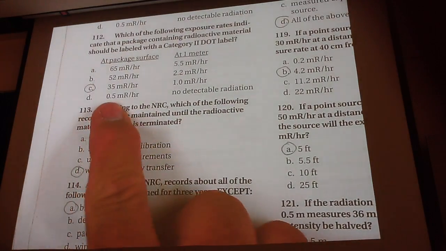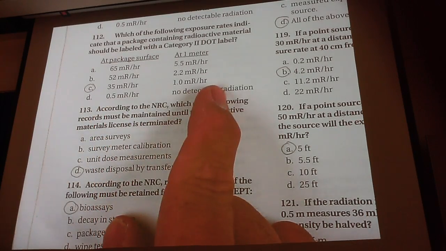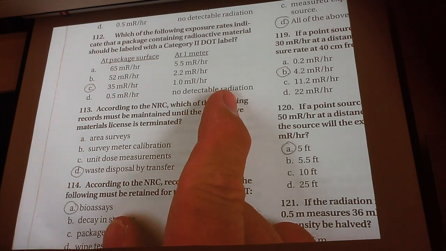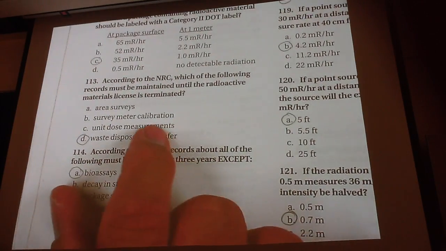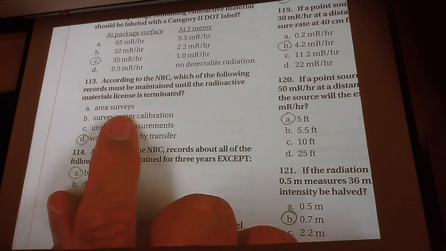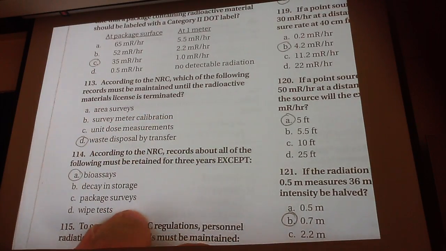What would this one be here? 0.5 MR per hour at the surface and no detectable radiation at 1 meter. Category 1. Yeah, category 1, white. Okay. It says, which of the following must be maintained until the radioactive material license is terminated?